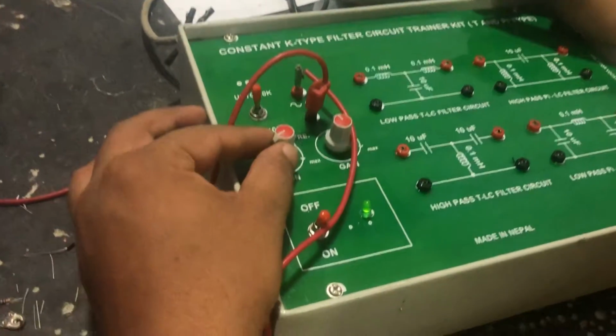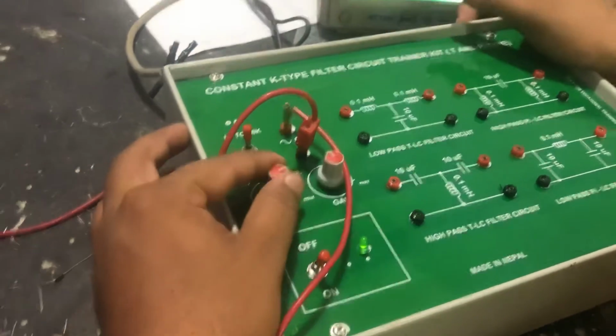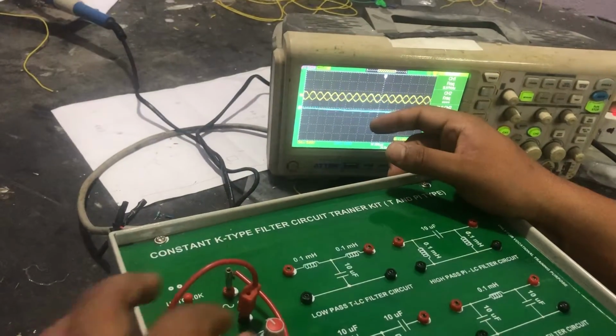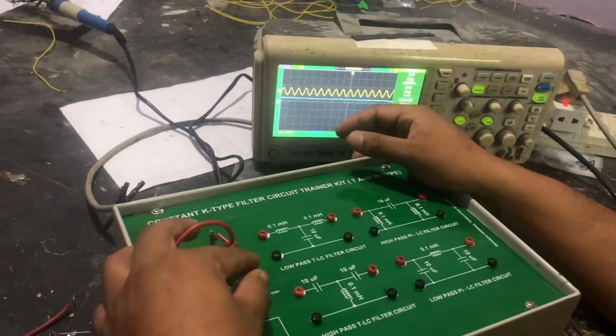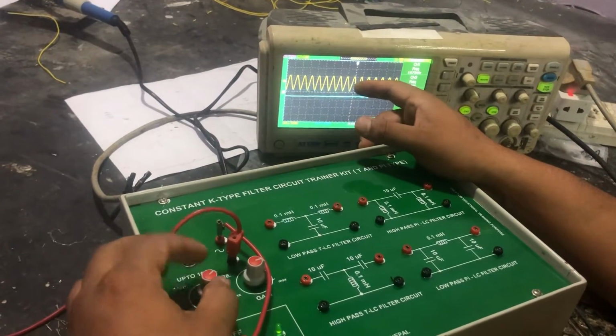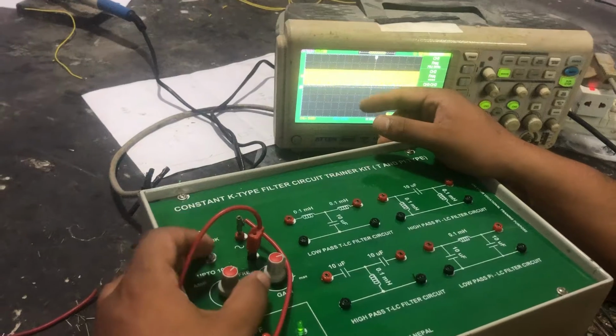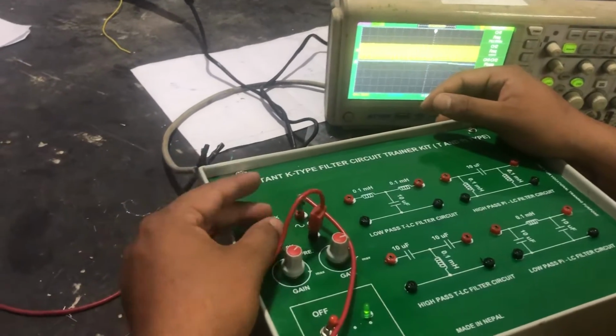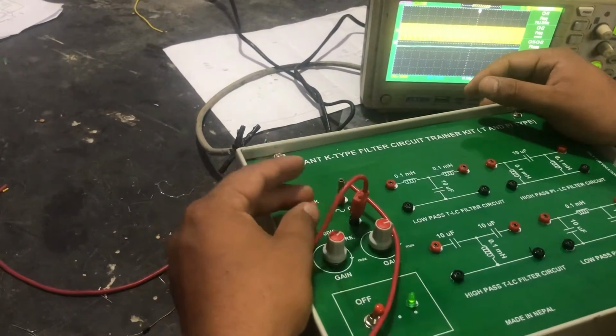You can adjust the amplitude here. You can see it in the oscilloscope, and you can change the frequency here. You can see it in the oscilloscope, and you can also change the frequency. This is the range selector, 100 kilohertz, using this toggle switch.